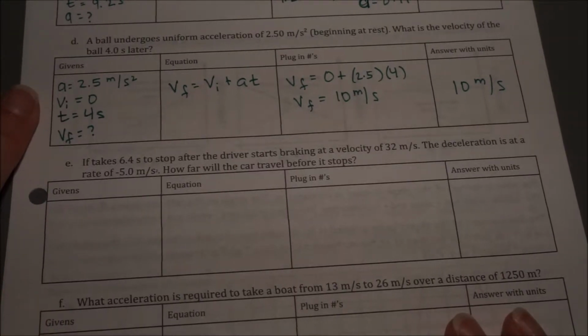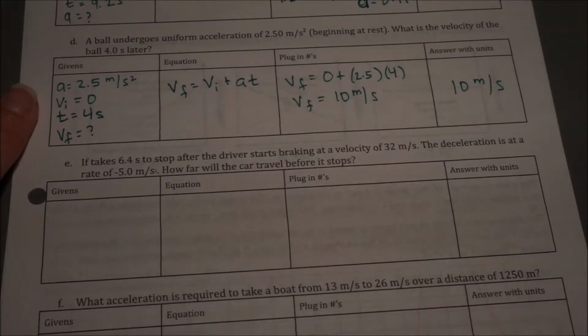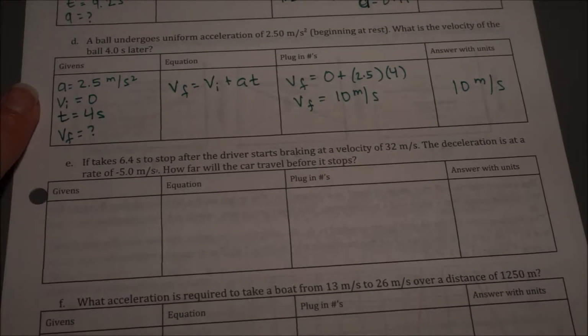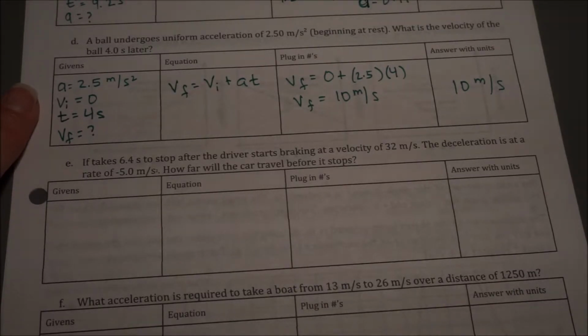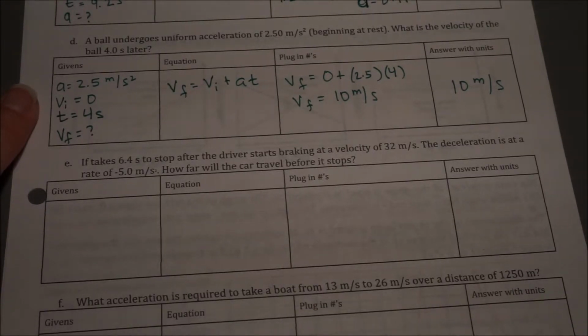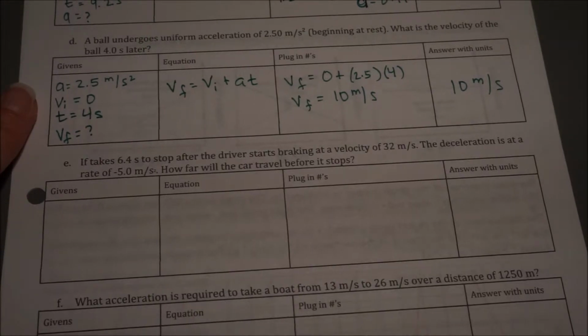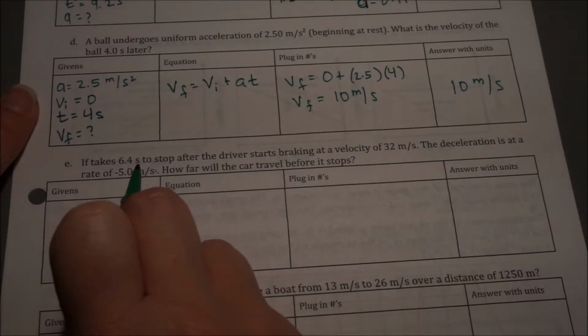It takes 6.4 seconds to stop after the driver starts braking at a velocity of 32 meters per second. The deceleration is at a rate of -5 meters per second squared. How far will the car travel before it stops? The first number we're given is time.